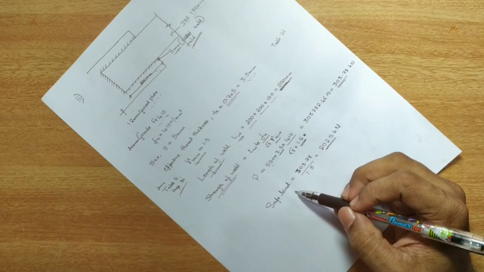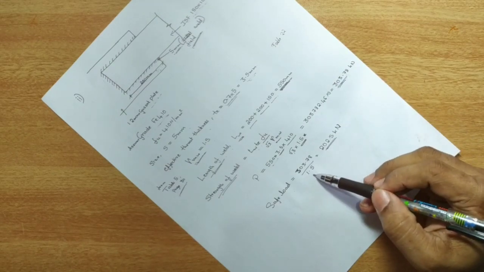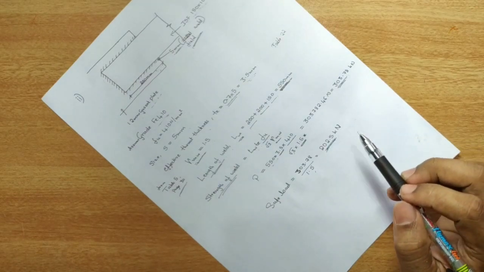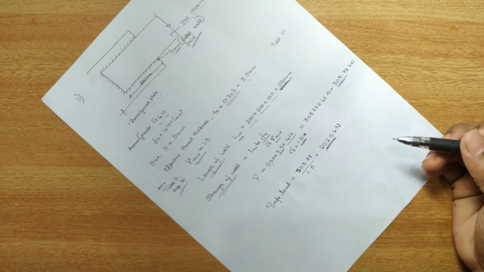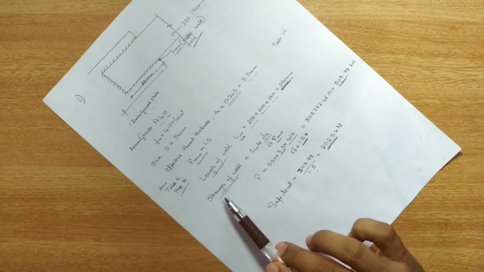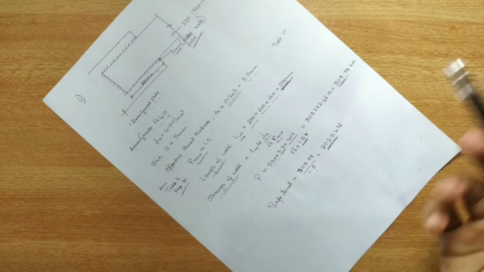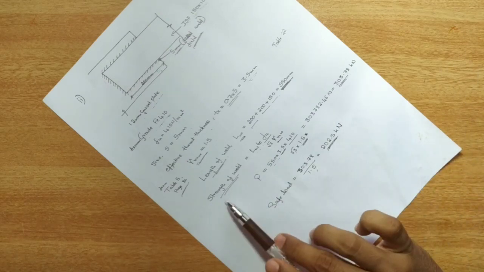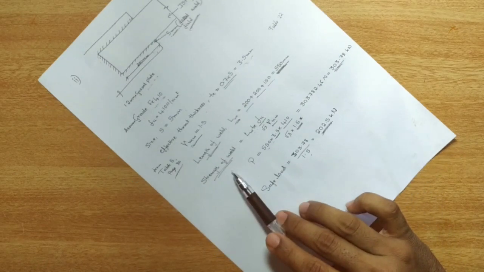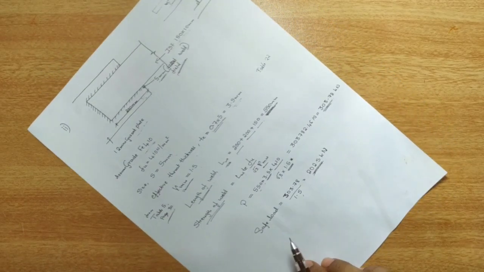So the safe load, this is the factored load, so divided by 1.5 you can get the safe load or the service load that can be transferred by that connection. The load that is transferred is the same as the strength of weld. Up to the strength of weld, up to this limit, the load can be transferred. Once the strength is failed, you can't carry any more load. So the strength of weld is also equal to the load which can be transferred by that joint.